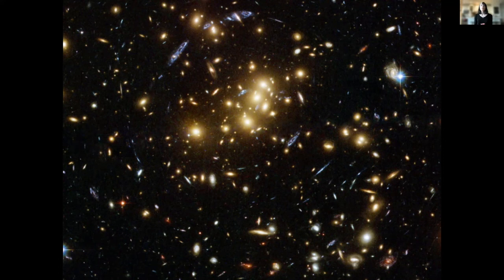One of the consequences of general relativity is that mass causes space-time itself to curve. And this curvature causes the bending of light rays from distant objects. This is particularly apparent for very massive things like galaxy clusters.